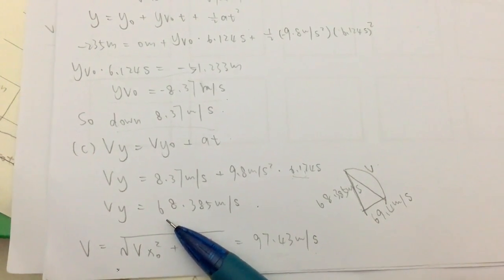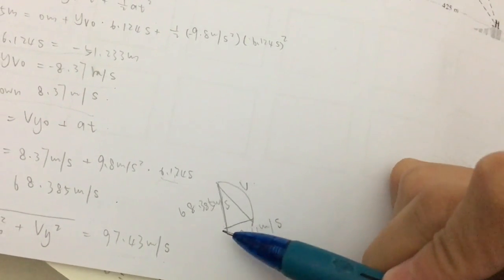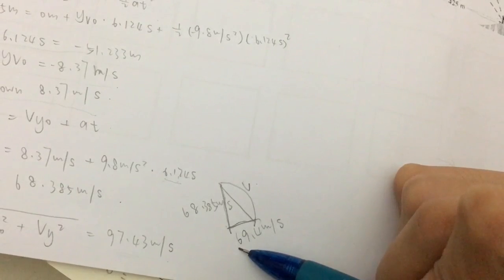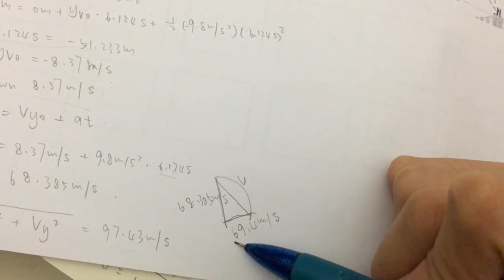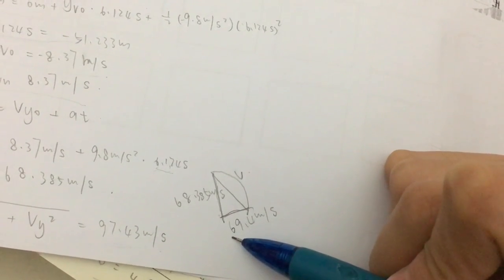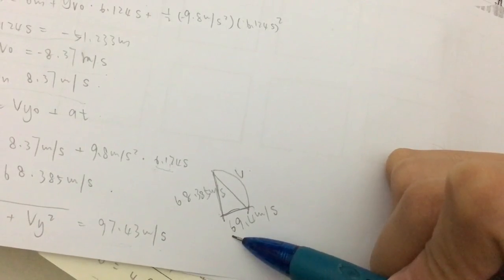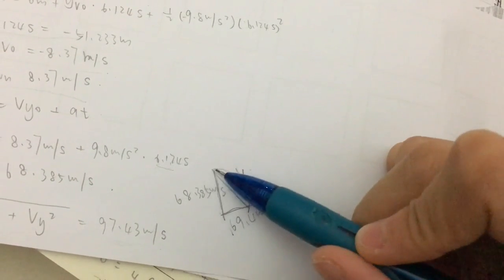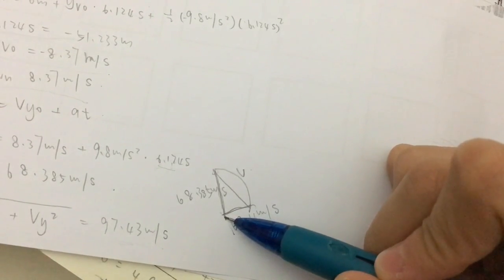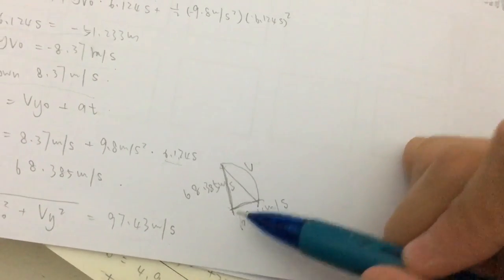68.385 meters per second. And now, because the velocity on the x-axis remains the same, the final velocity of the x-axis is the same as the initial velocity of the x-axis, which is 69.4 meters per second, and the final velocity of the y-axis is 68.385 meters per second.